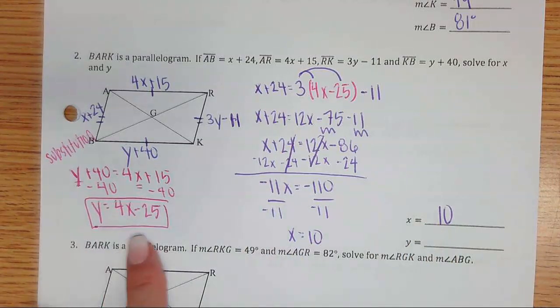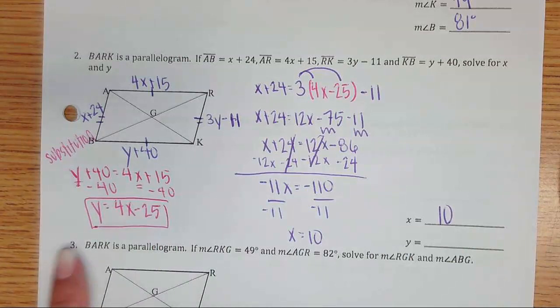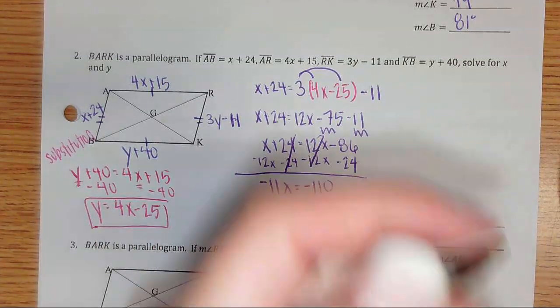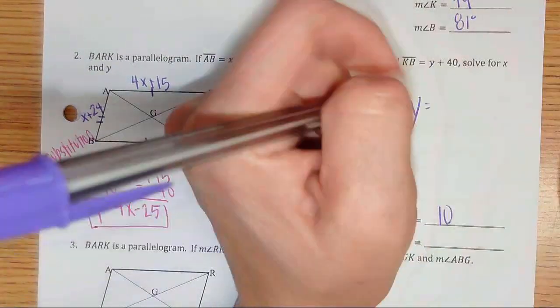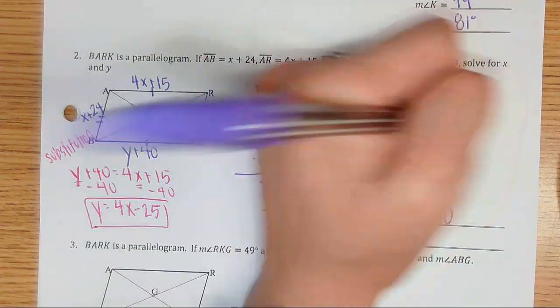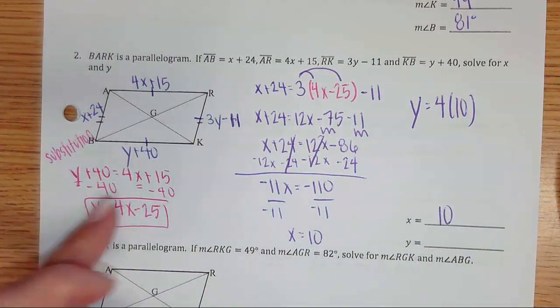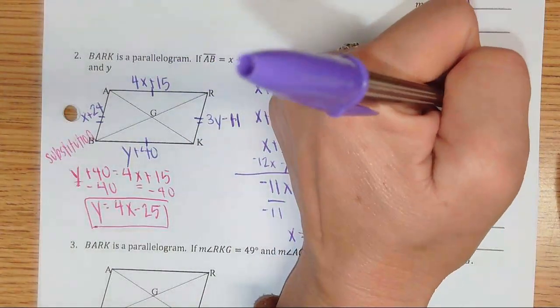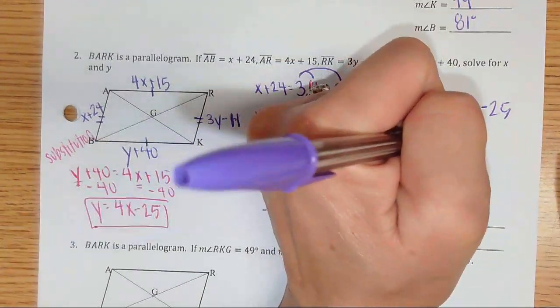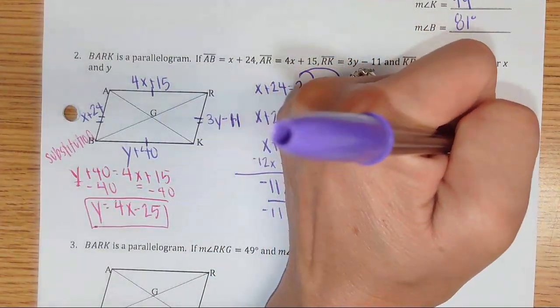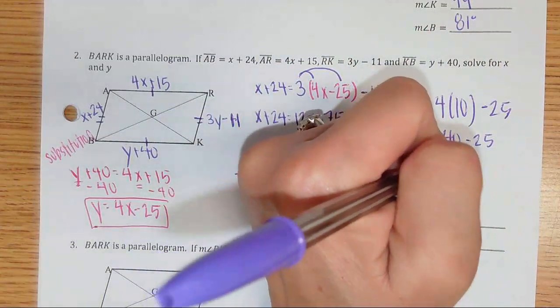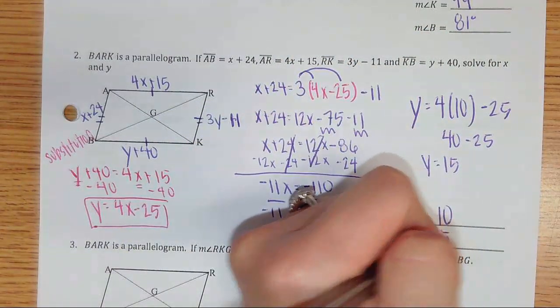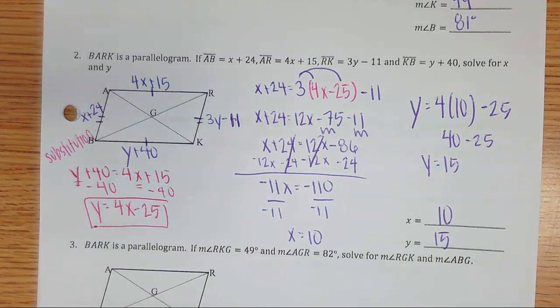And now, to solve for y, I'm just going to plug it in to this formula. So I'm going to get y equals 4 times 10, what we got for x, using this equation, minus 25. 4 times 10 is 40, minus 25, and I'll get y equals 15. Not too bad, right?